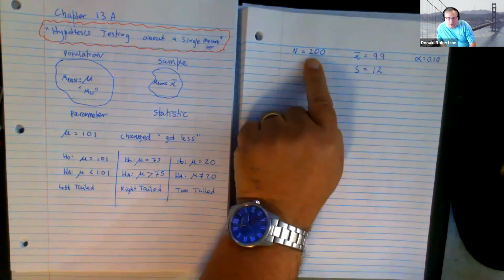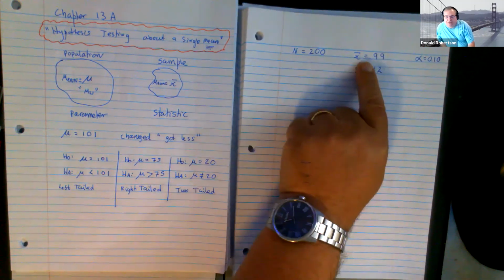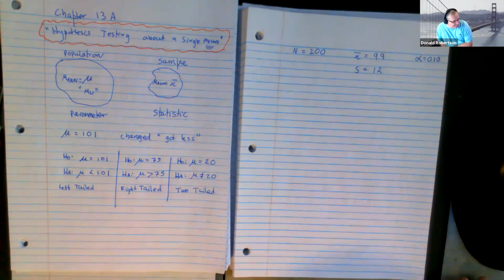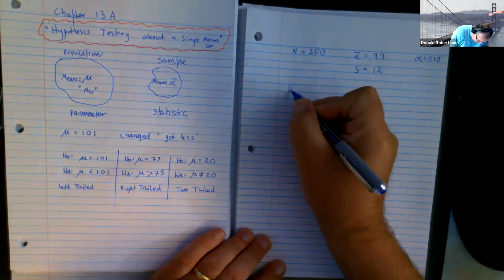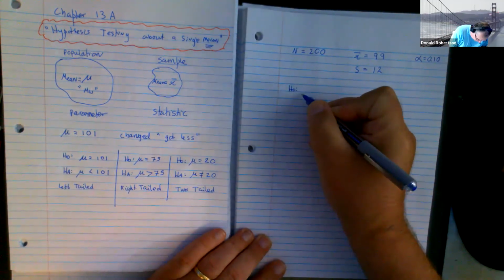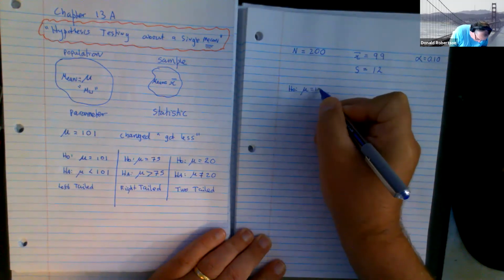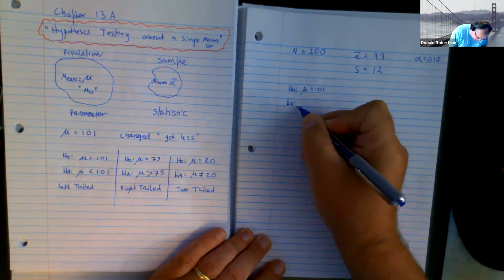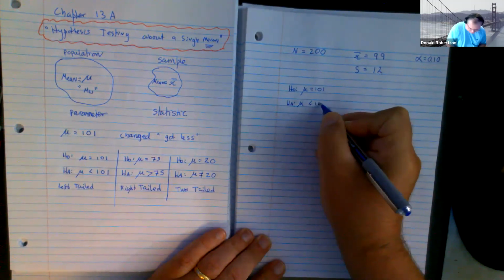So you found 200 Scotsmen, the mean is 99, and the standard deviation is 12. And we are interested in this hypothesis test. It used to be 101. Is there evidence to show that it's gone down?